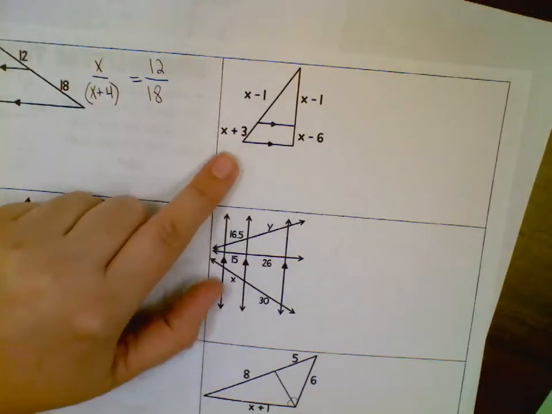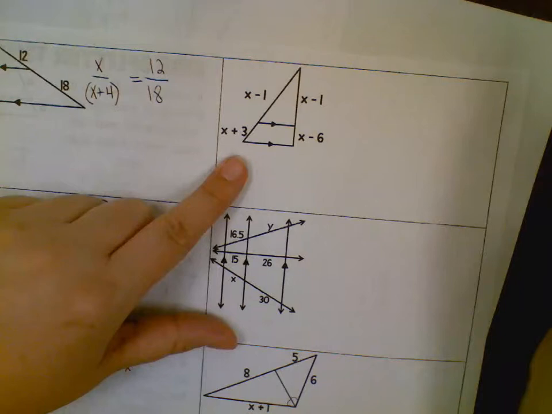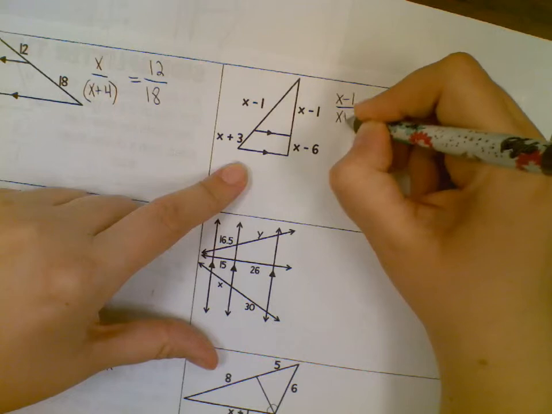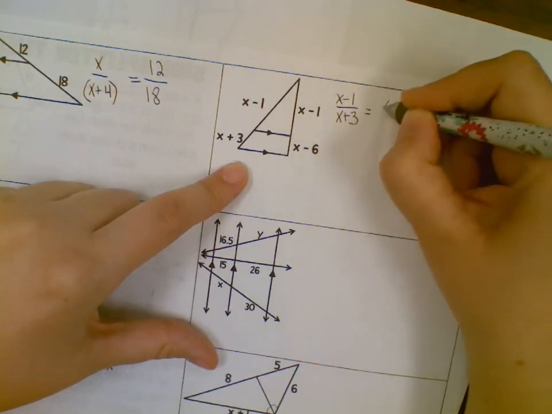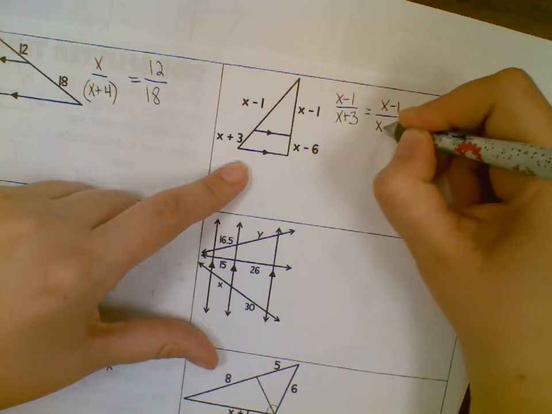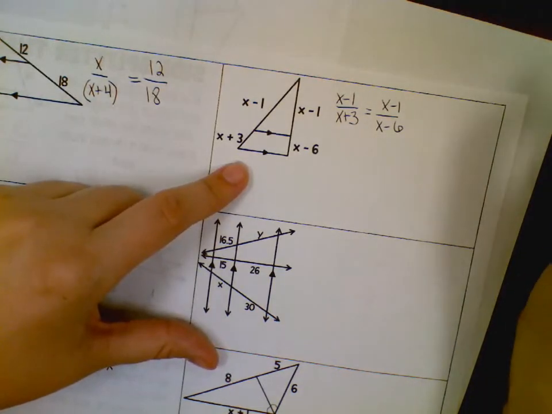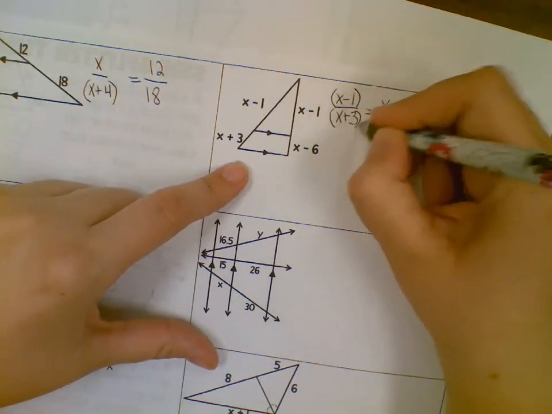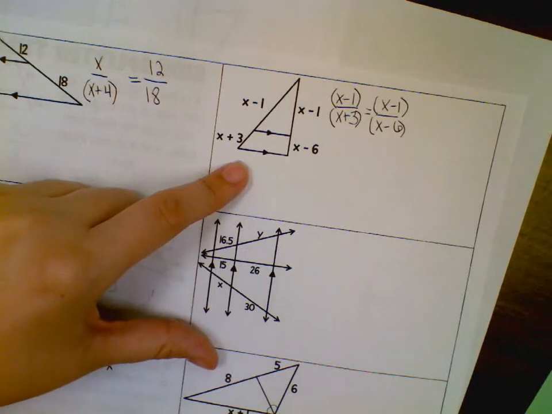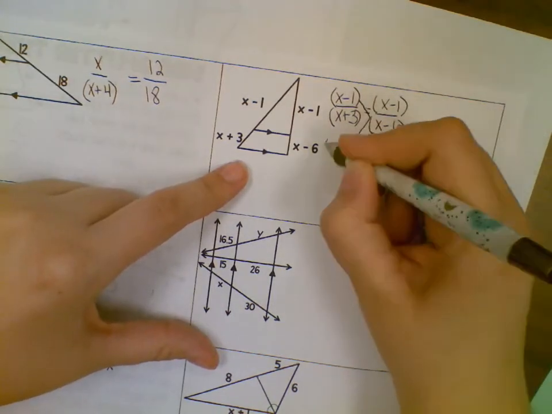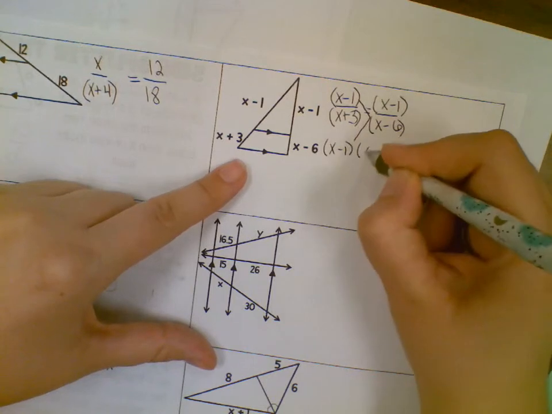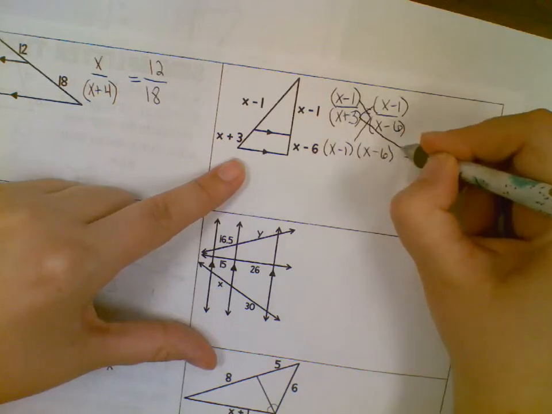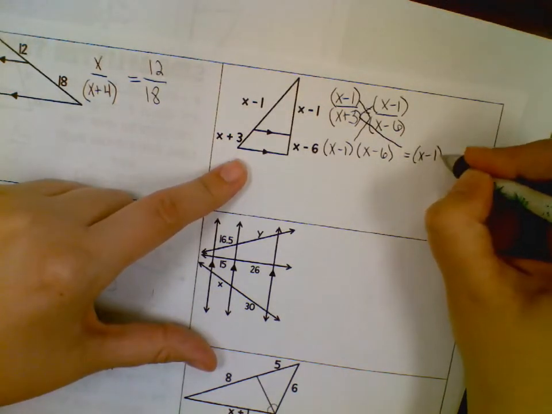This one up here, I know it looks more complicated, but the proportion writing is exactly the same. Okay, we got x minus 1 over x plus 3 equals x minus 1 over x minus 6. So for this one, remember your algebra skills. You're going to have to give everything parentheses before you cross multiply. And then when we cross multiply those, we would have x minus 1 times x minus 6 equals x minus 1 times x plus 3.